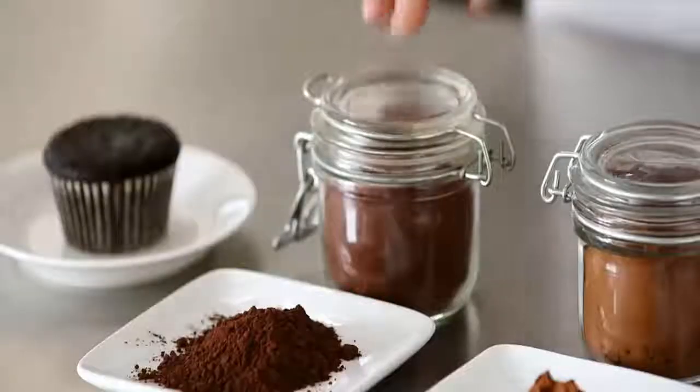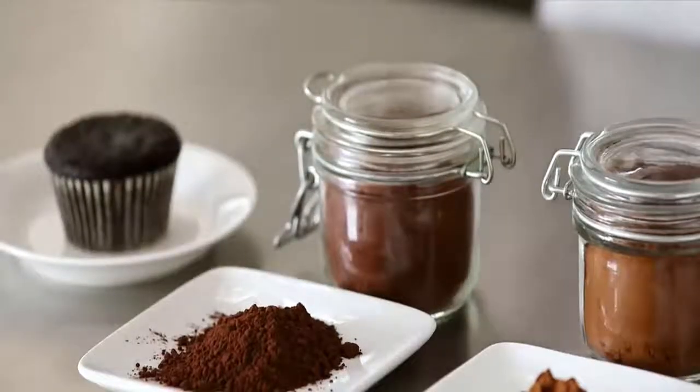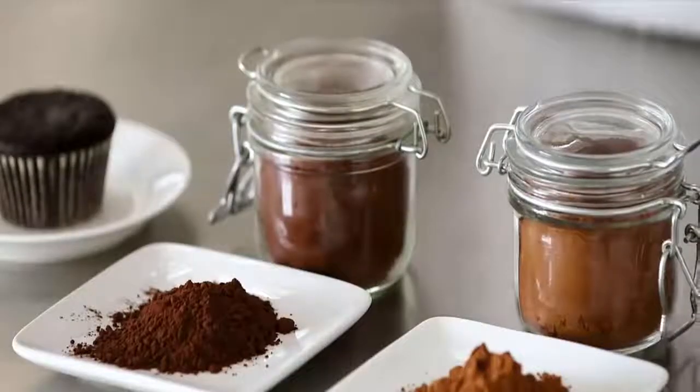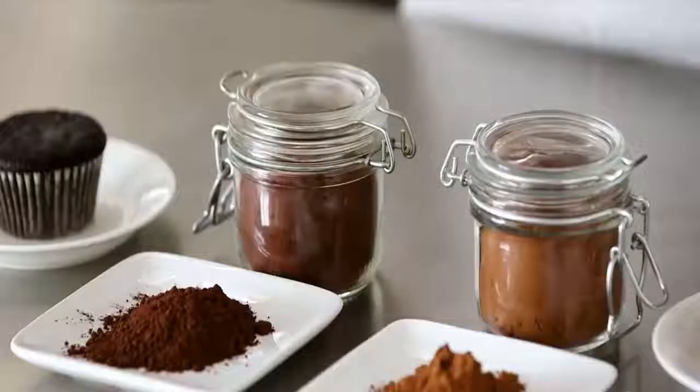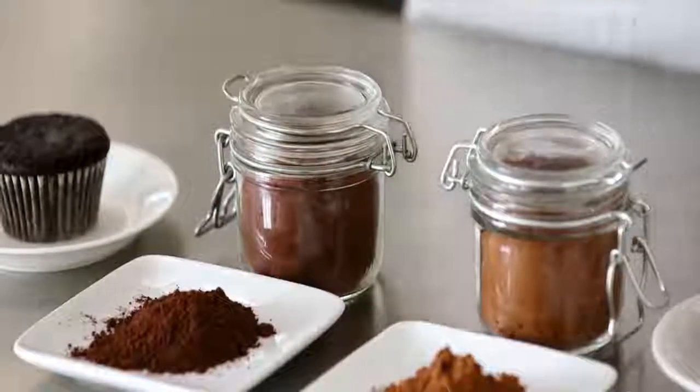Now, Dutch processed cocoa powder is treated with an alkali solution, which neutralizes the pH of the cocoa powder. Now, cocoa powder in general, chocolate in general, has a high level of acidity, and acidity in baking reacts with leaveners. So you have to be careful if you have a recipe that calls for one or the other. An even substitution isn't always the case.